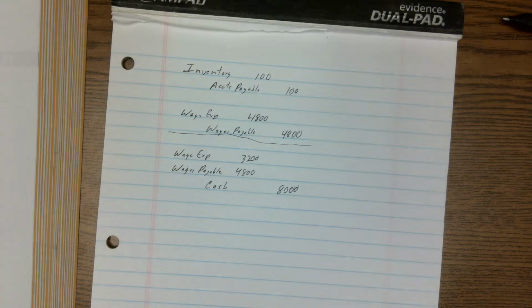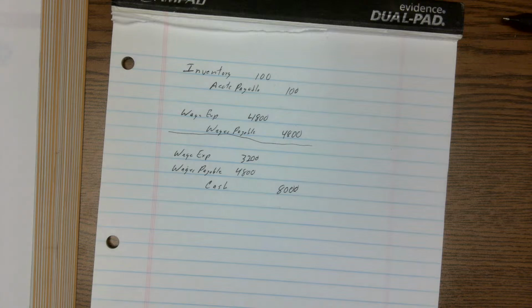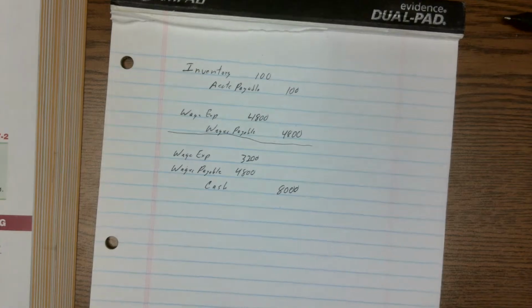And we do that for everything from utilities, our trade accounts receivable or payable, insurance payable, whatever it might be that we owe on various things. We're going to do that for the current liabilities. So that's pretty much that on the current liabilities.